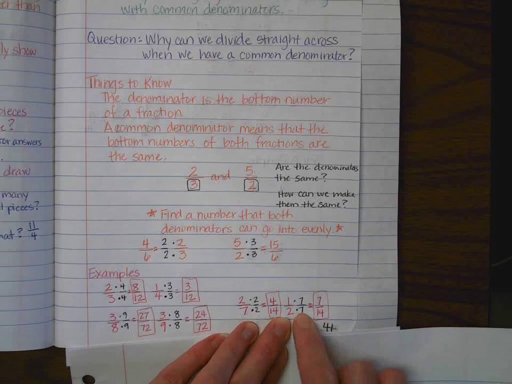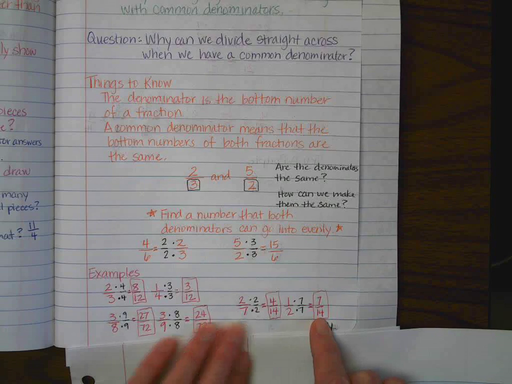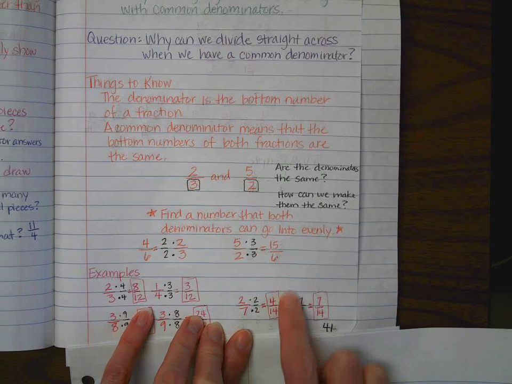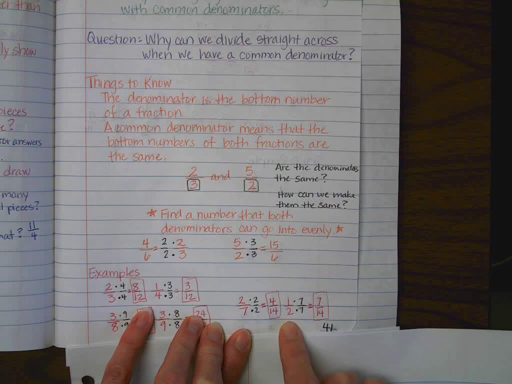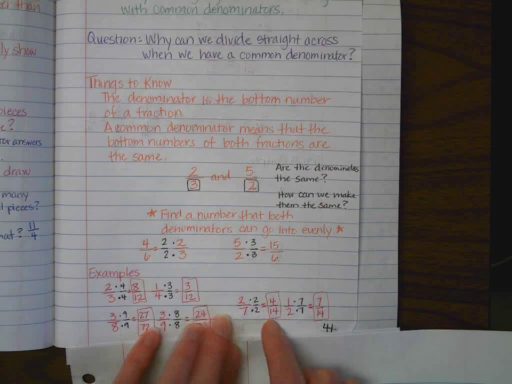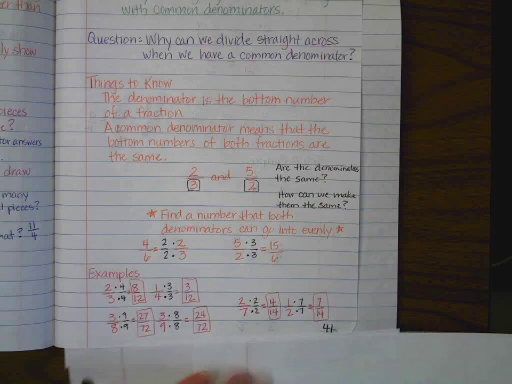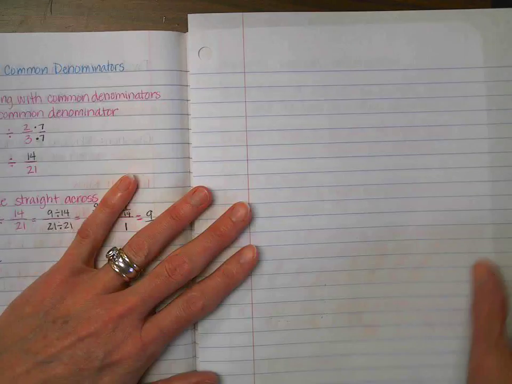How did I get from 2 to 14? Times 7. What you do to one side, you have to do to the other. 1 times 7 is 7. 2 times 7 is 14. So we now have equivalent fractions. 1/2 is equal to 7/14. 2/7 is equal to 4/14. Okay, and they both have common denominators now. All right, let's take a look at some more practice.